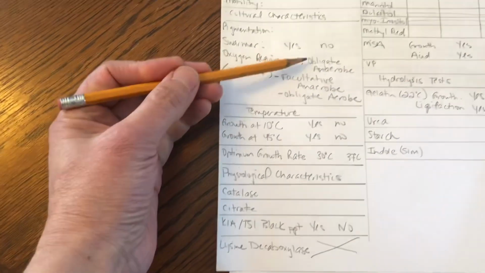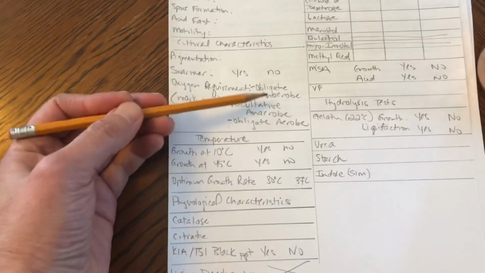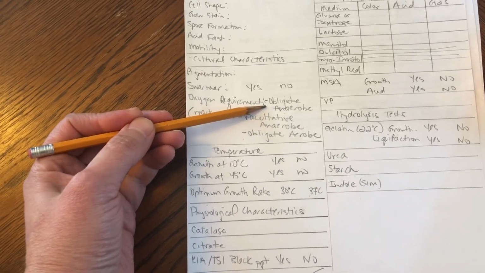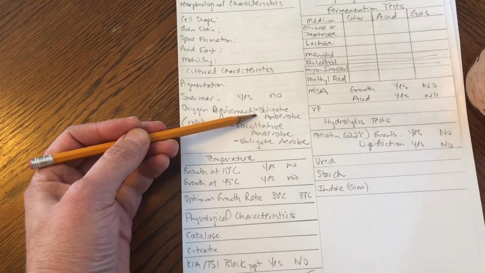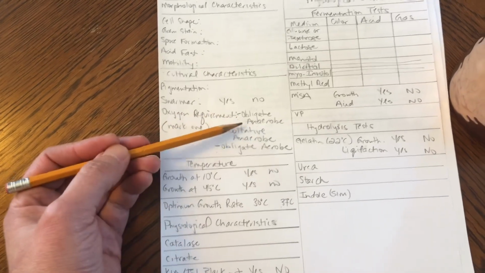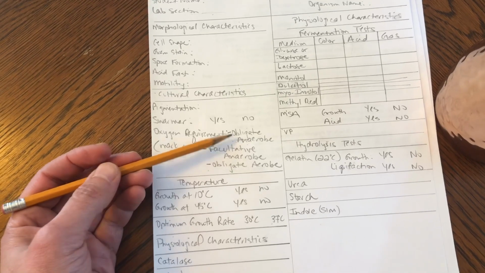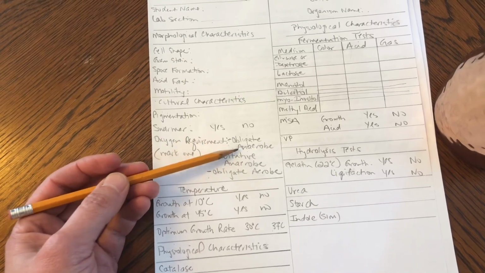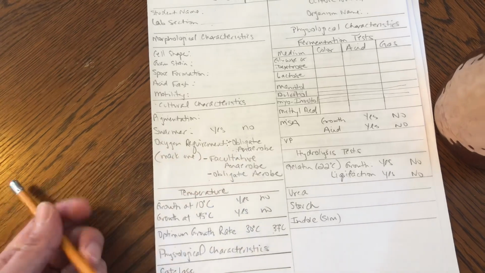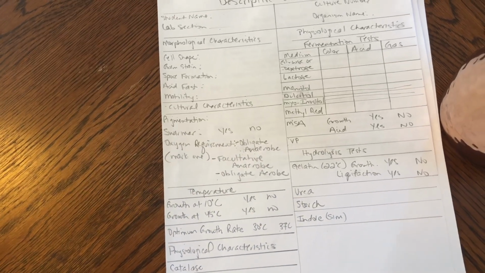On any normal descriptive chart, we have obligate anaerobe, facultative anaerobe, obligate aerobe. Let me talk to you about this one really quick too. With obligate anaerobe, let's break this word down first of all. So anaerobe means what? Without oxygen, right? Obligate means has to. So in this case, an obligate anaerobe has to grow in the absence of oxygen. It can't grow in the presence of oxygen.